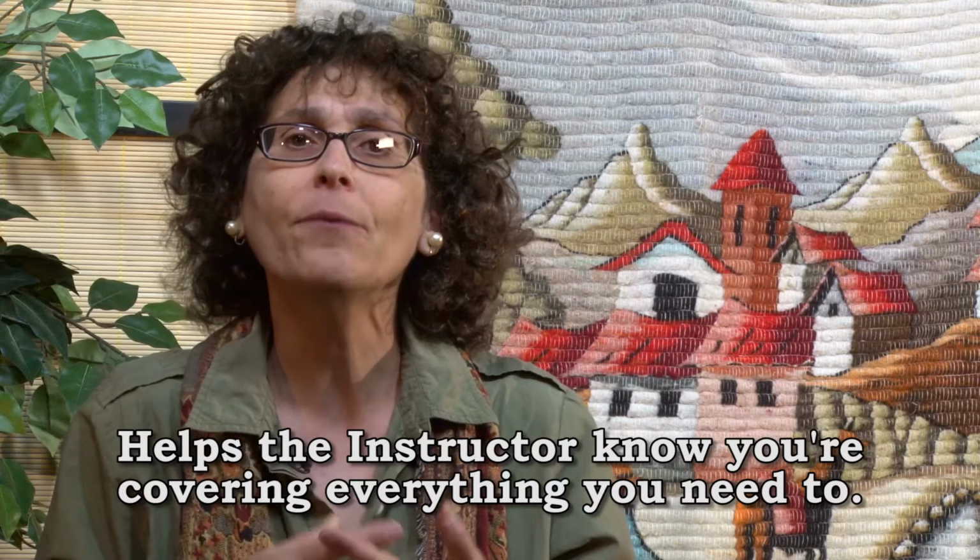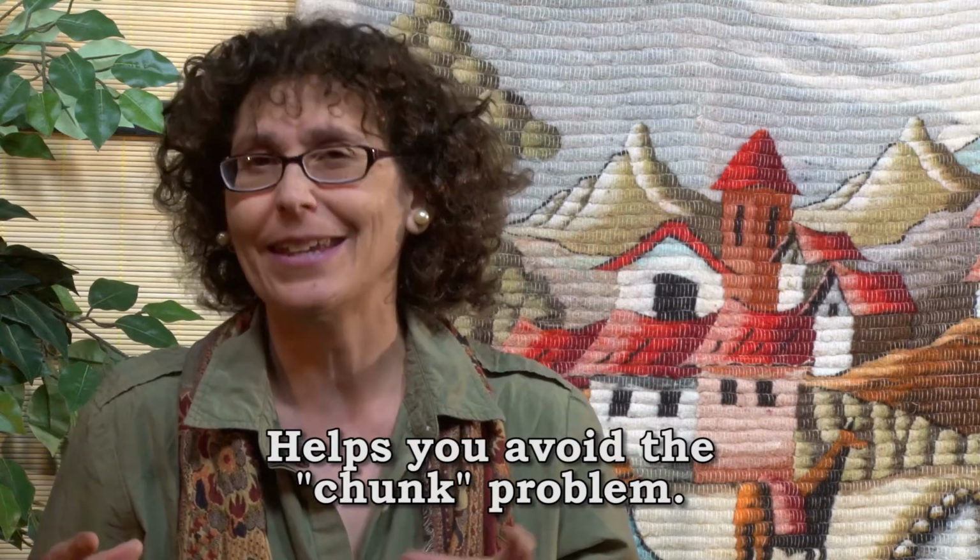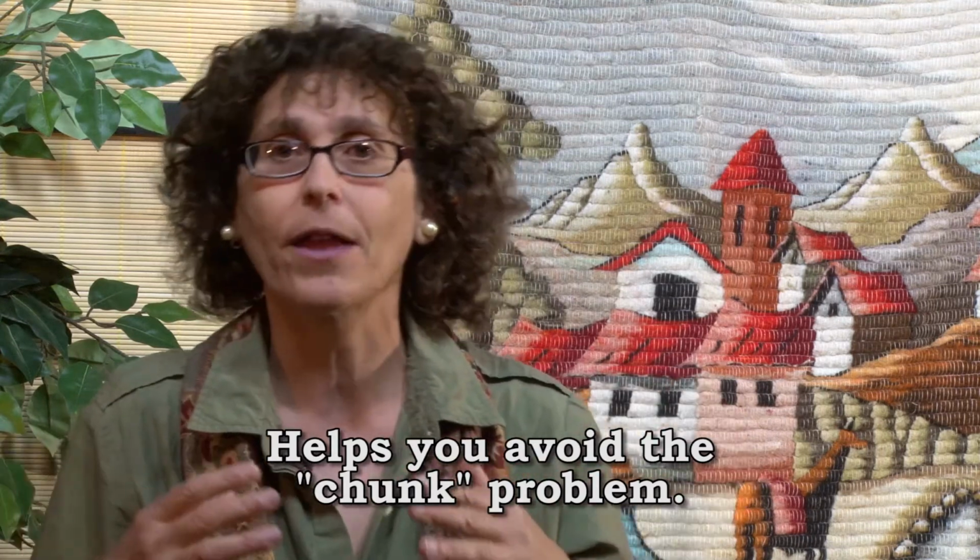And then fourthly, it will help you avoid the chunk problem. So let me discuss the chunk problem, and then you can see how this relates to your outline. The chunk problem is when students, it's very junior high, take a big chunk from one author and take it over and drop it into their paper in one big solid piece. And it's not elegant, and it's not really good research. I mean, it's basically just chunking it.